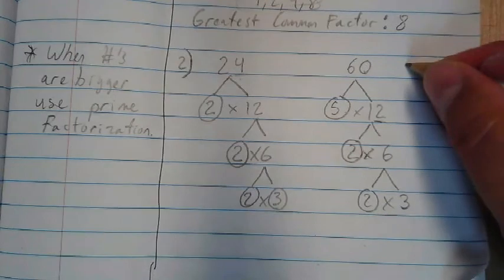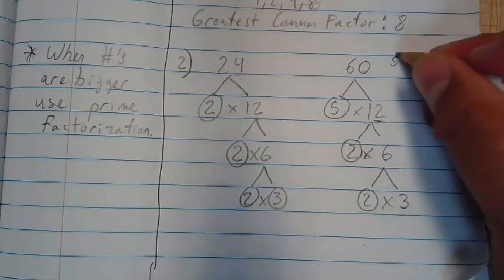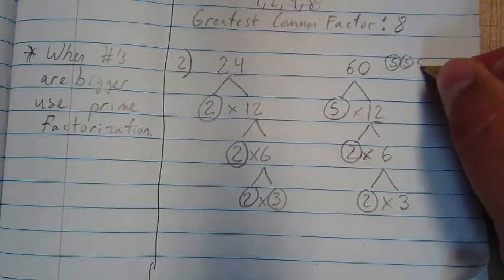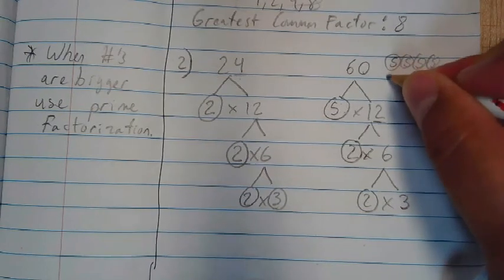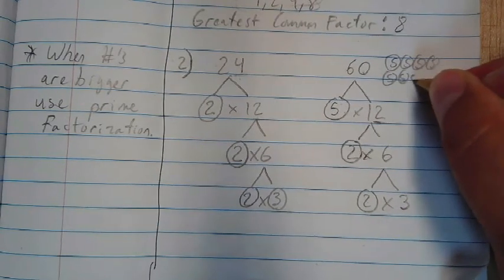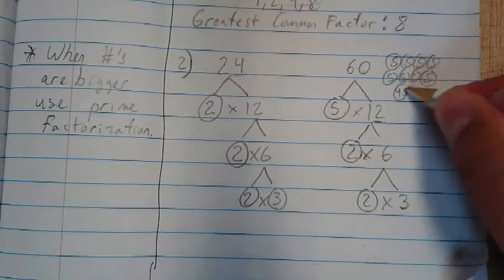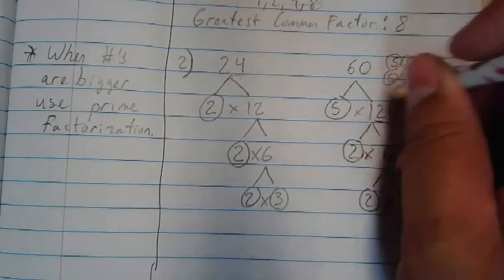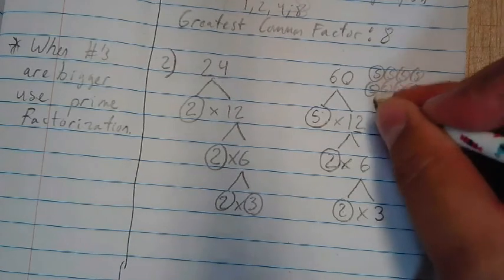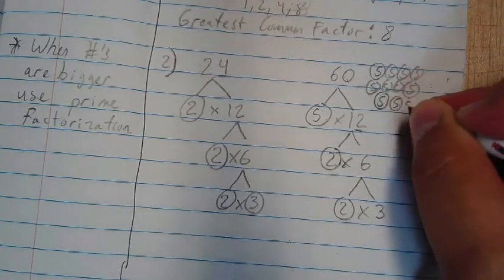All right, 24. I see that it ends in a 4. That makes it an even number. If it's an even number, I can make groups of 2. How many groups of 2 can I make out of 24? I can make 12 groups. Circle it. Okay. That way you know it's prime.